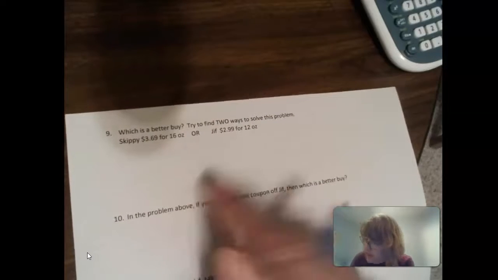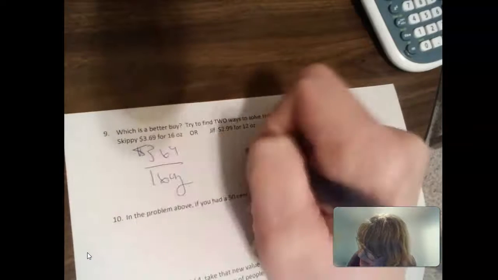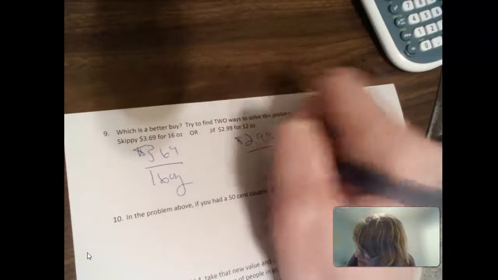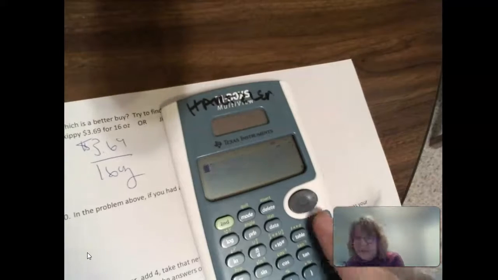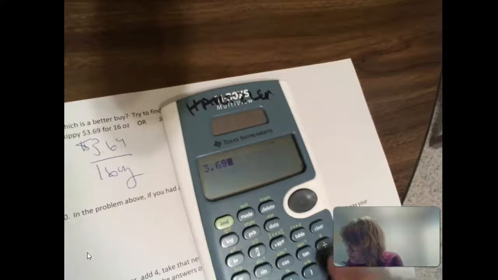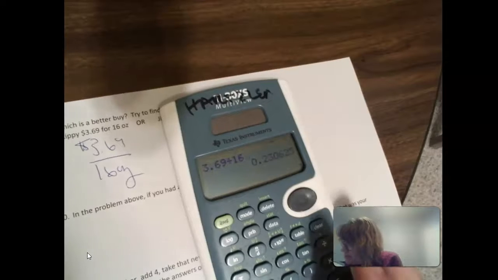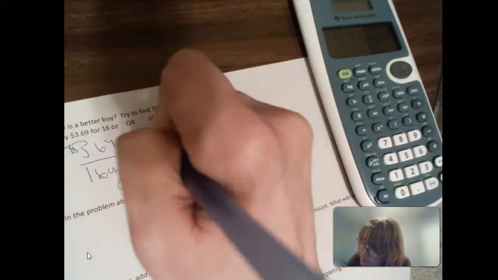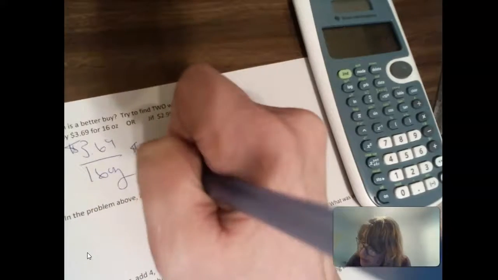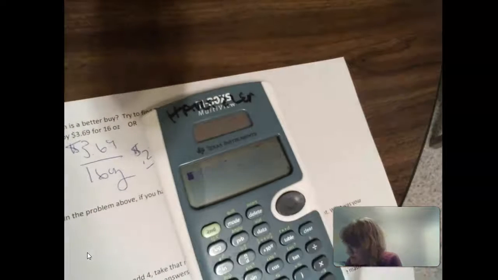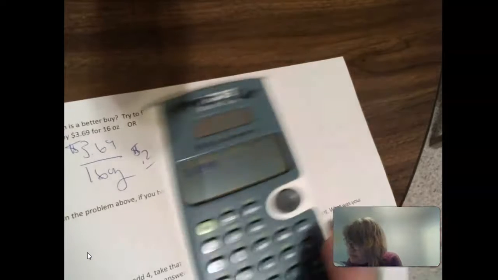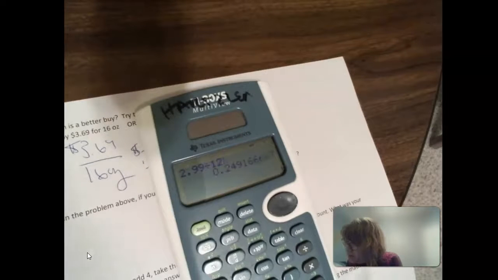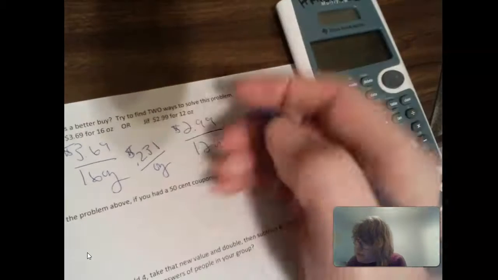All right, which is a better deal? So figuring out the price per ounce is a good idea. And again, money is always more important than peanut butter. So always type in your calculator money first. Sometimes you do have to go out a few decimal places. So that's 0.231, I would say. And that's money per ounce. And then the next one is $2.99. Money's first divided by ounces is, what is that, 0.249?